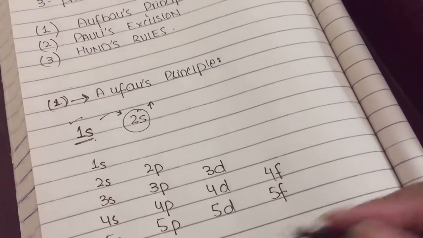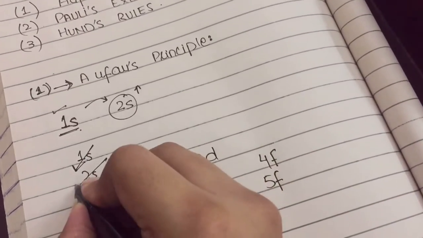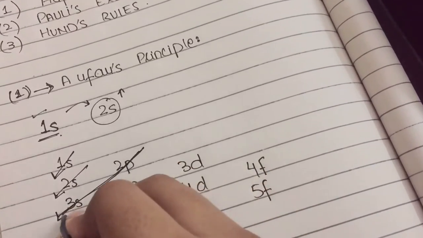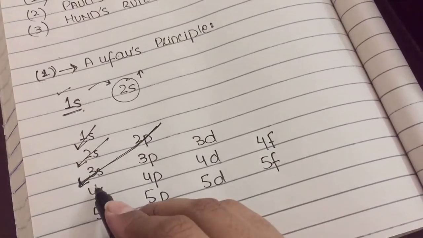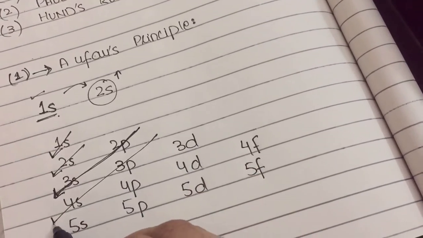According to energy levels, 1s should be filled first, then 2s, then 2p, then 3s, then 3p, and then 4s.